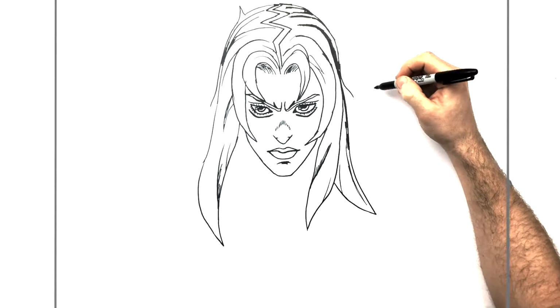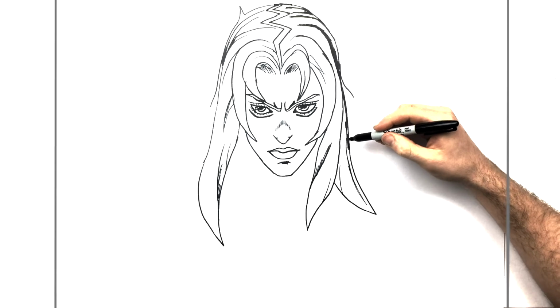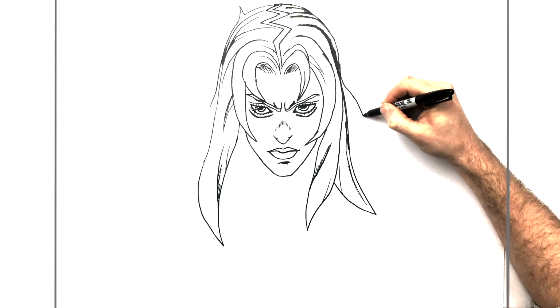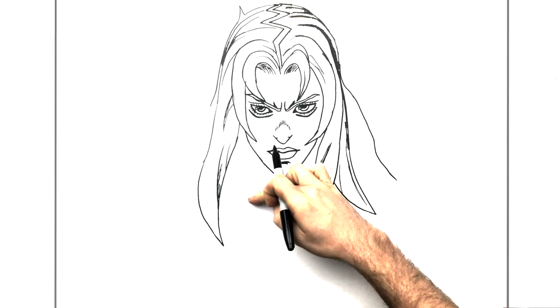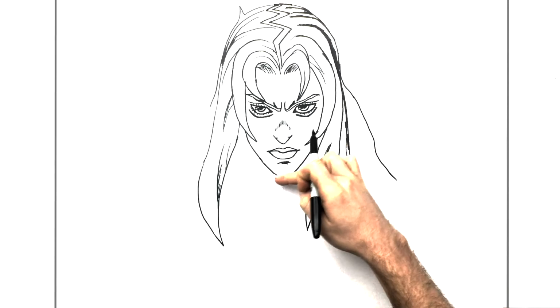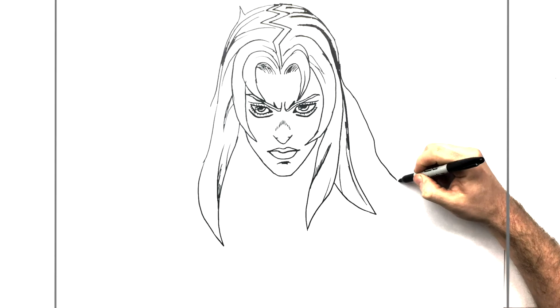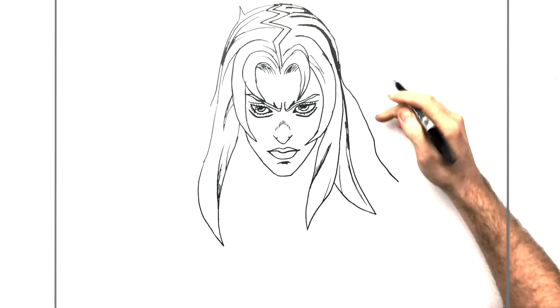And then we have the piece of hair that goes down behind his shoulder. So we're going to bring it down just to about where we think his shoulder would be. So his chin's there, so his shoulder would be just here. Just about here.